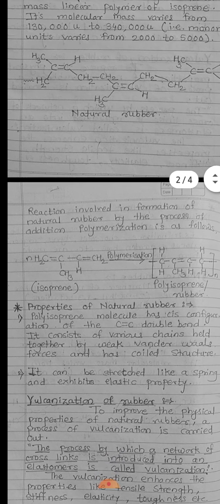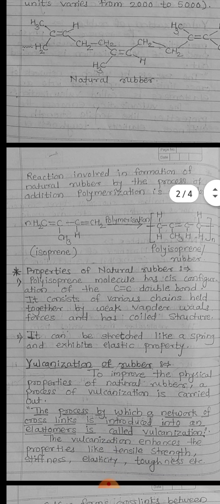The properties of natural rubber are: the polyisoprene molecule has cis configuration of the carbon-carbon double bond. It consists of various chains held together by weak van der Waals forces of attraction. It can be stretched like a spring, and it has an elastic property. It gets stretched without breaking bonds. So these natural rubbers are also called elastomers.